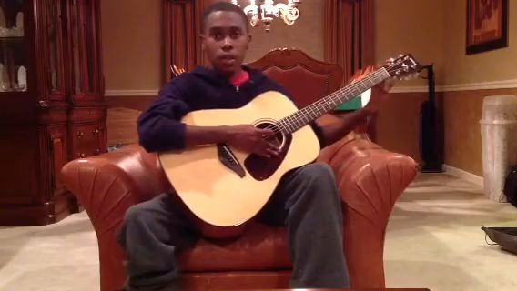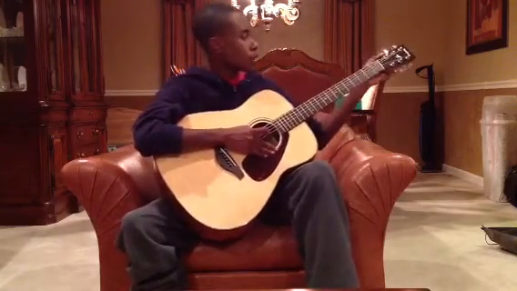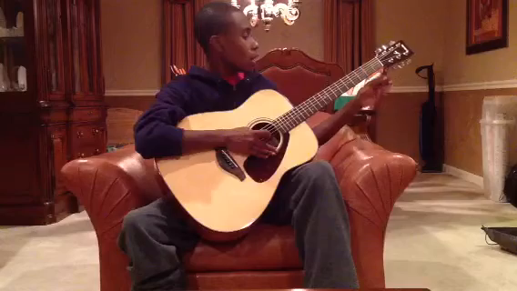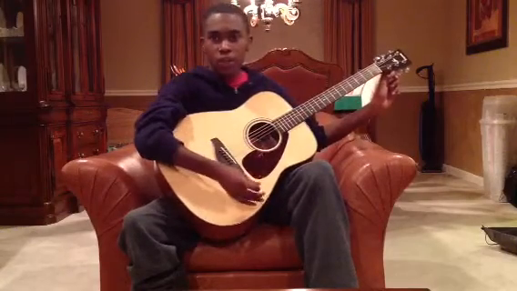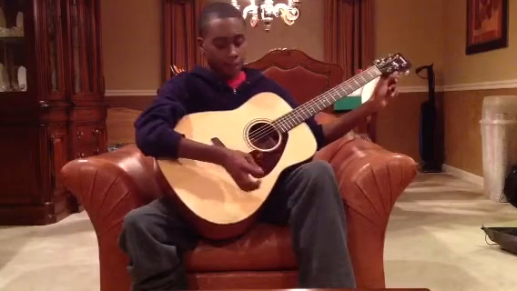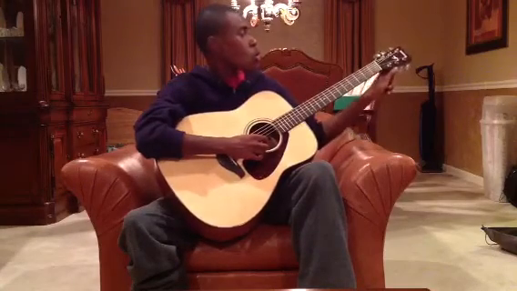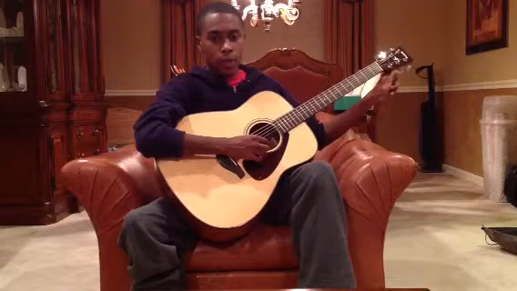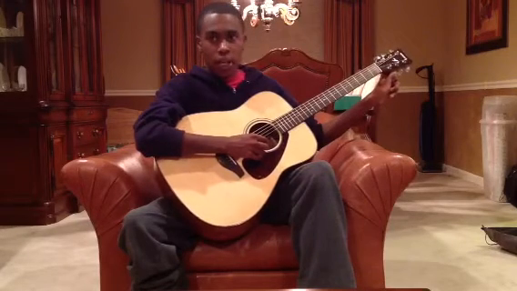The head has the knobs on it. The knobs change the pitch of the strings when loosened or tightened. When tightened, the pitch gets higher.